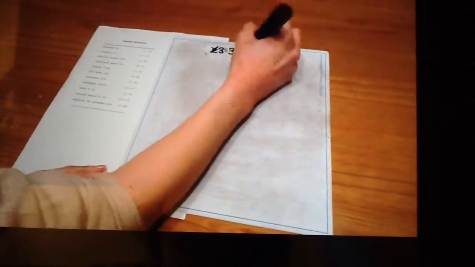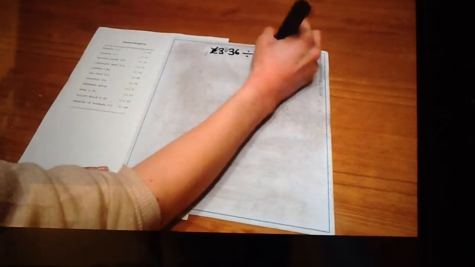For instance, I've got a pack of 16 yoghurts here for £3.36 and I'd like to know how much that makes one yoghurt cost. Now this basically is me saying £3.36 divided by 16 yoghurts, and that will give me the price of one yoghurt.